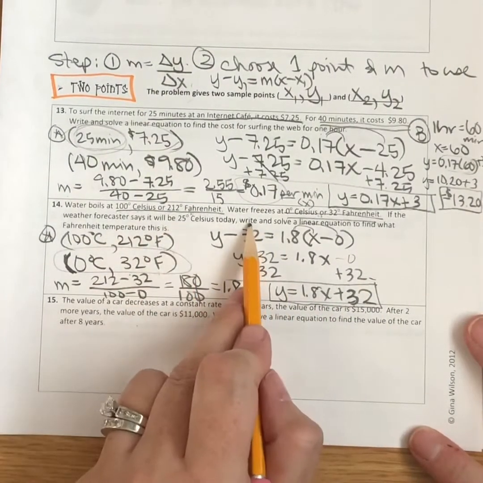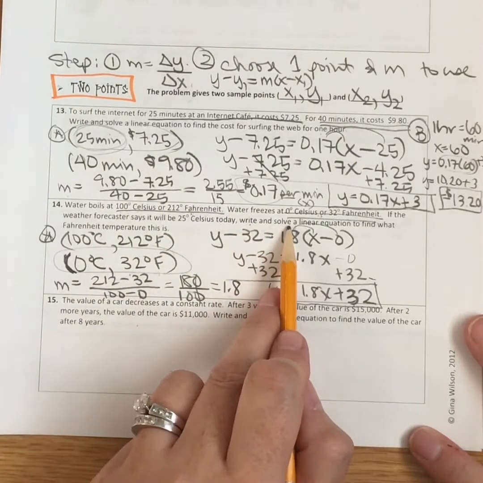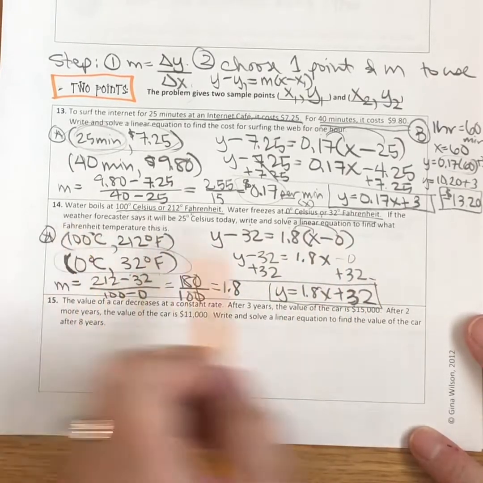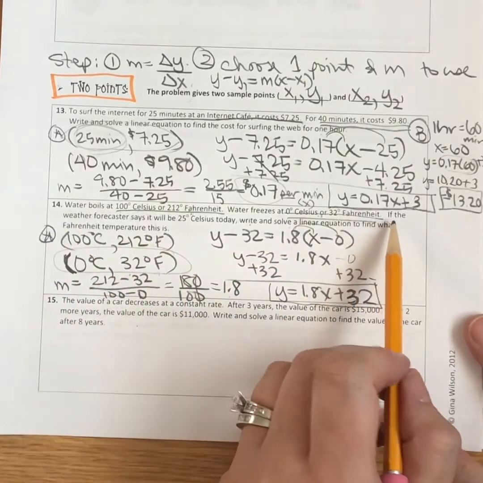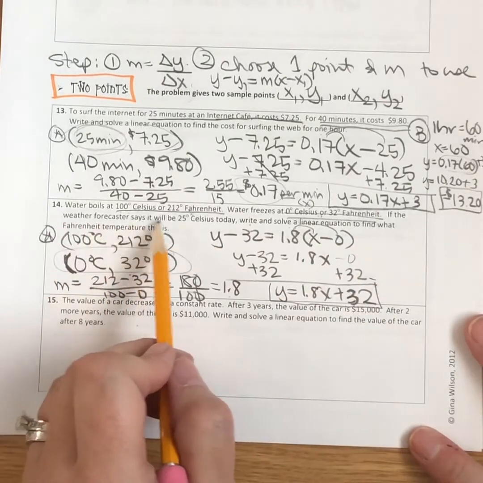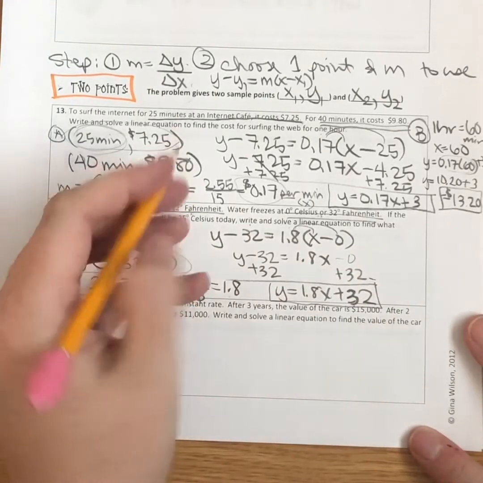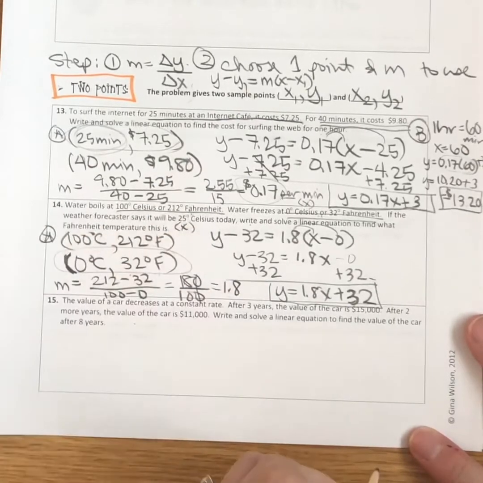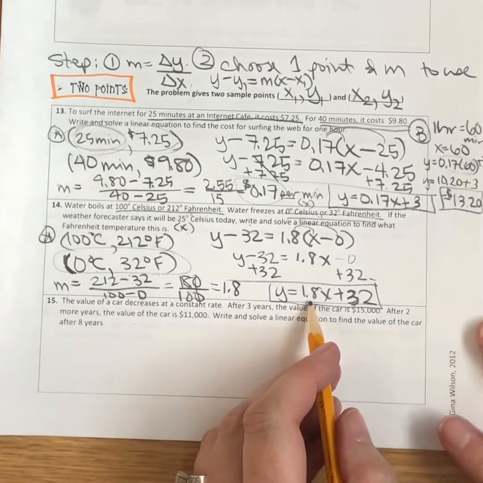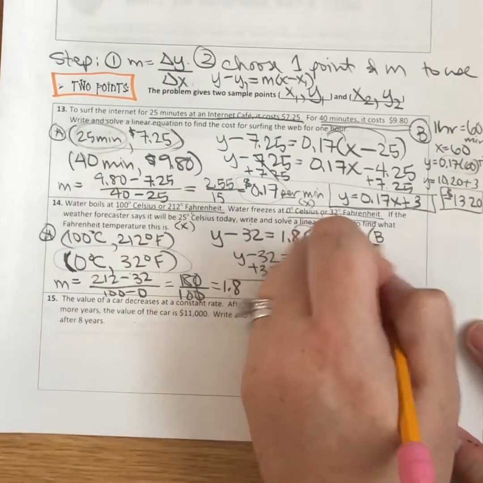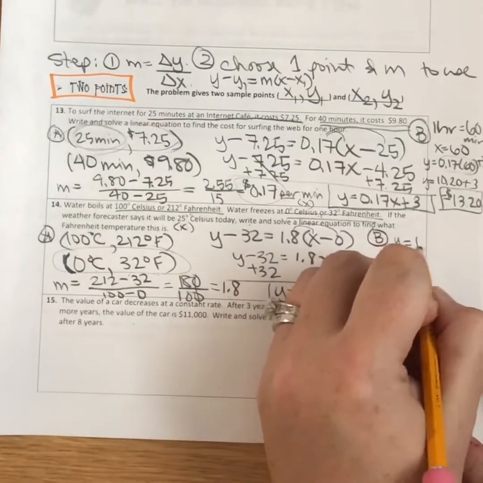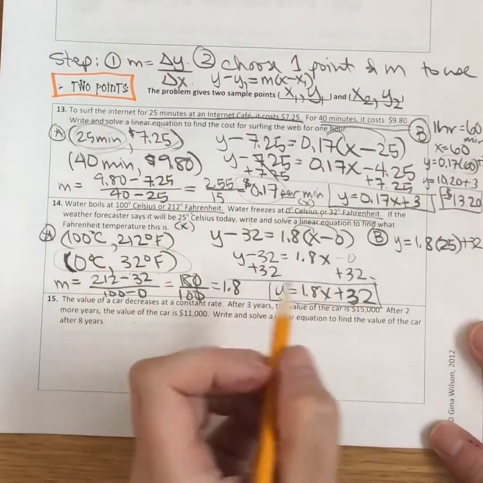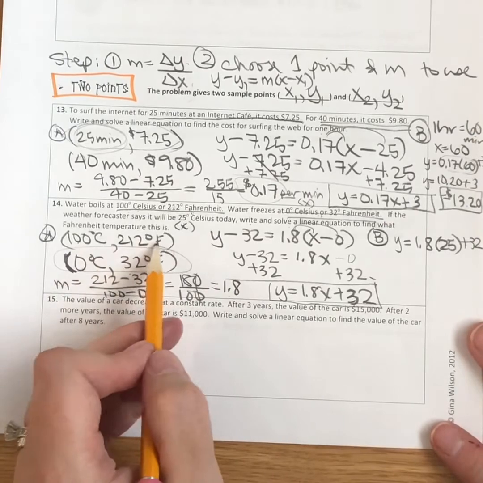That's part A. Now we have to solve the linear equation to find what Fahrenheit temperature this is. Let me read the last sentence. If the weather forecaster says it will be 25 degrees Celsius today, well, guess what? Remember the Celsius is our x? So we're going to plug in x is 25 to our part A answer. So for part B, we're going to do y equals 1.8 times 25 plus 32 to find the Fahrenheit, because the Fahrenheit is the y.